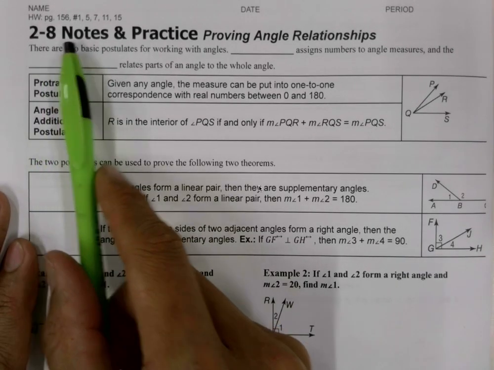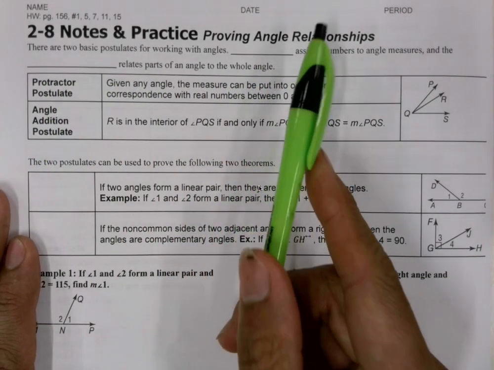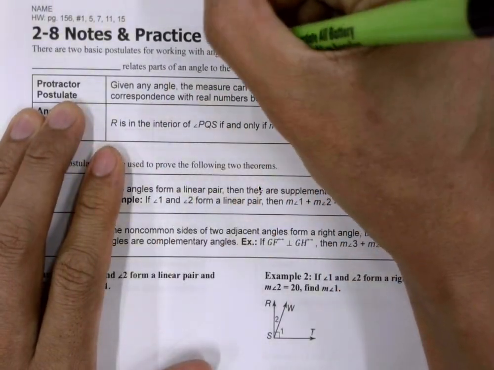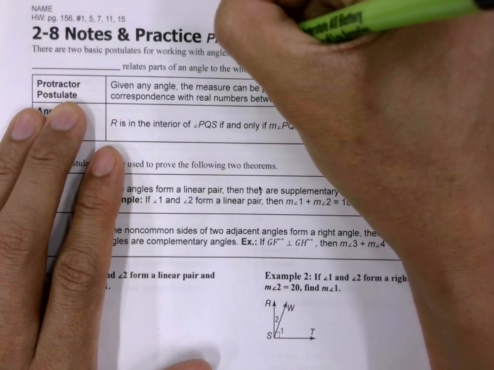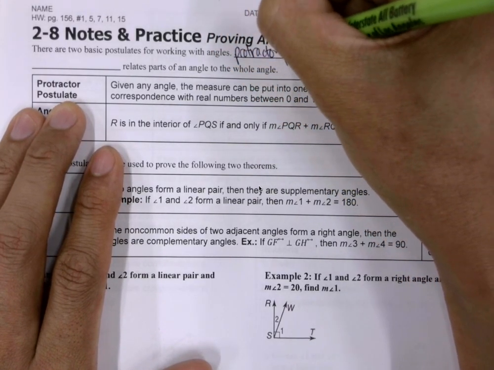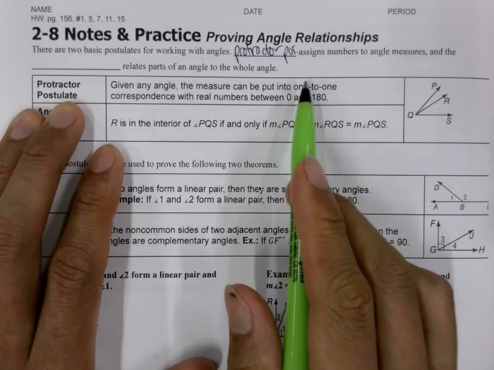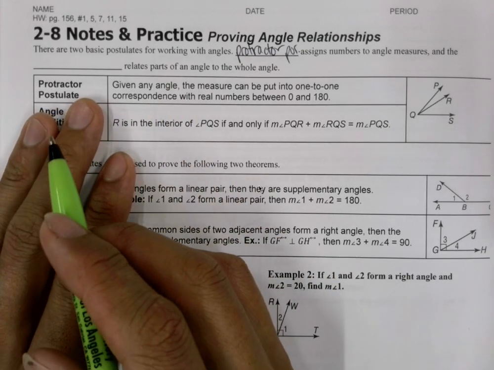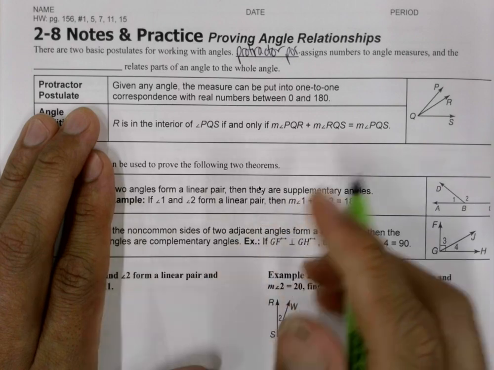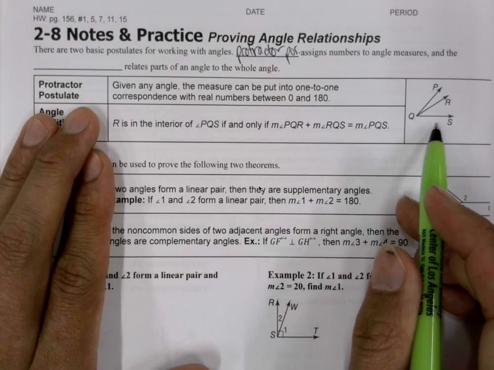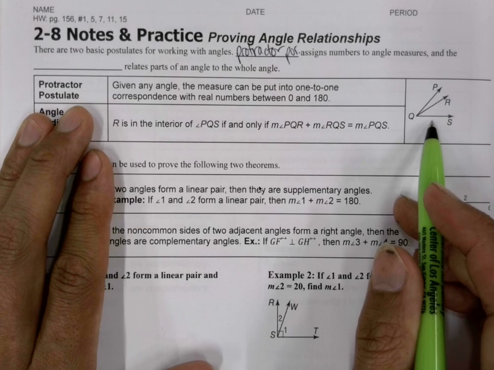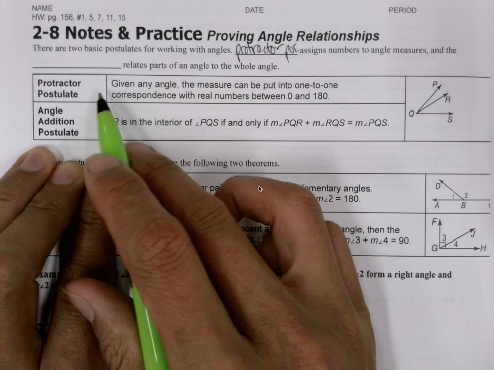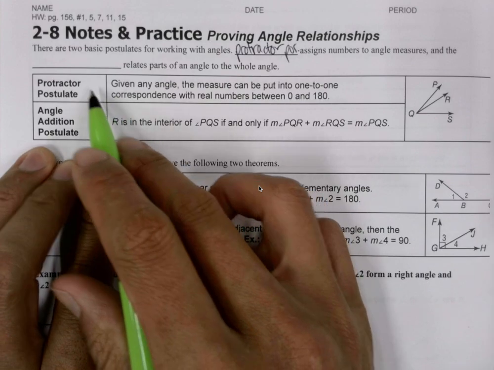In chapter 2.8, we're proving angle relationships. And there are two basic postulates for working with angles. The first one is the protractor postulate. The protractor measures the number of degrees in an angle, using a protractor. This is very similar to chapter 2.7, where we had the ruler postulate. All right, and so here the next one is the angle addition postulate.